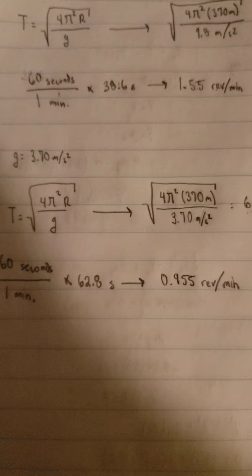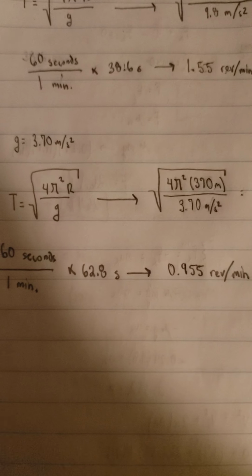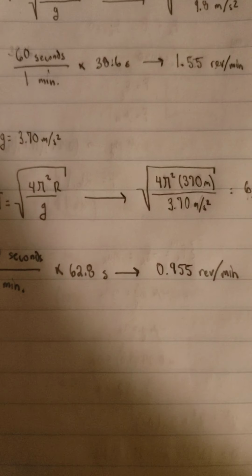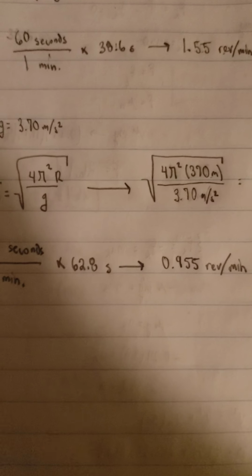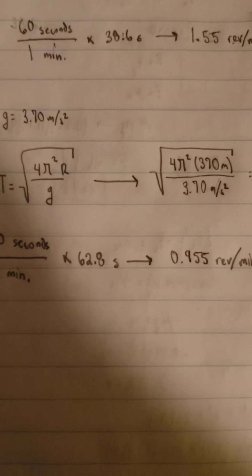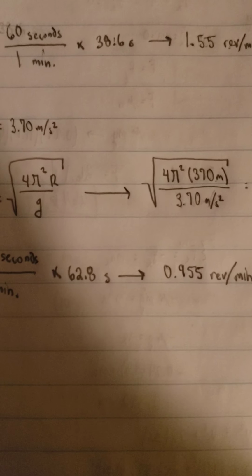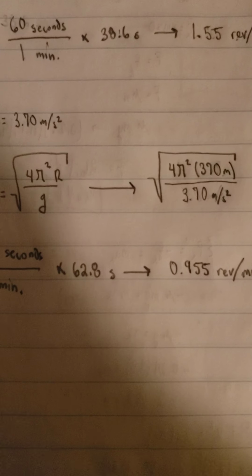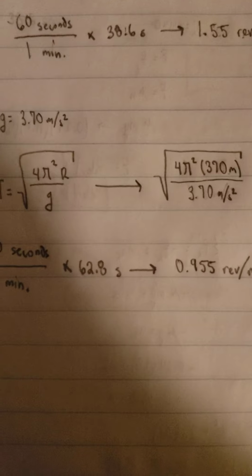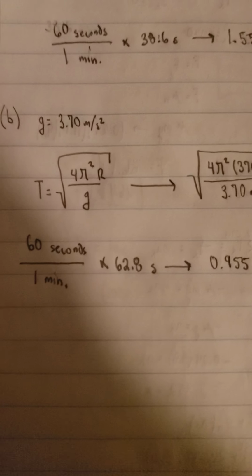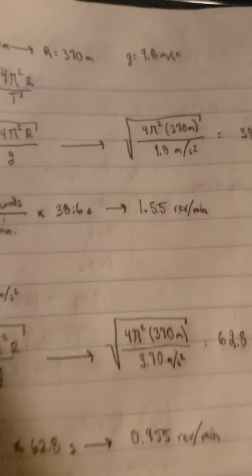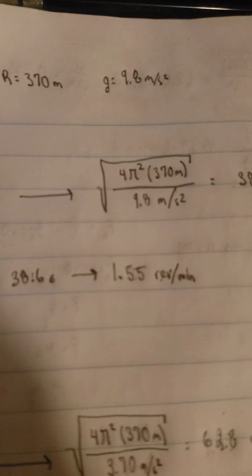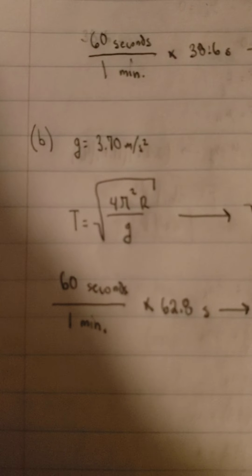And part B reads, if the space station is a waiting area for travelers going to Mars, it might be desirable to simulate acceleration due to gravity on the Martian surface, which is 3.7 meters per second squared. How many revolutions per minute are needed in this case? So instead of using g, which was 9.8 meters per second squared, we are going to substitute that g with 3.7 meters per second squared.